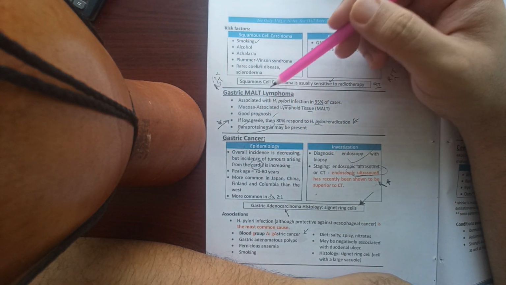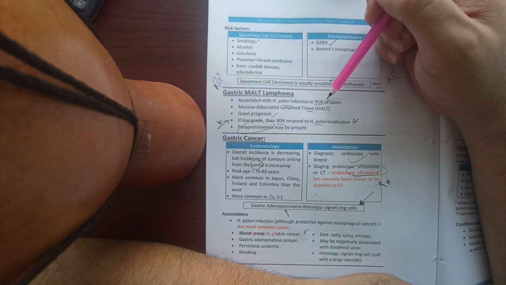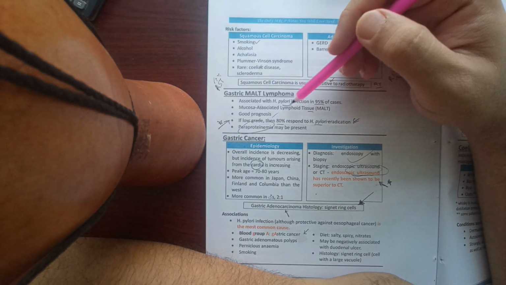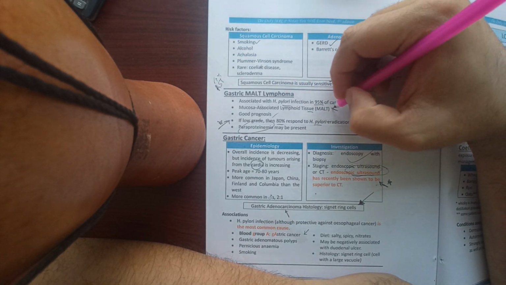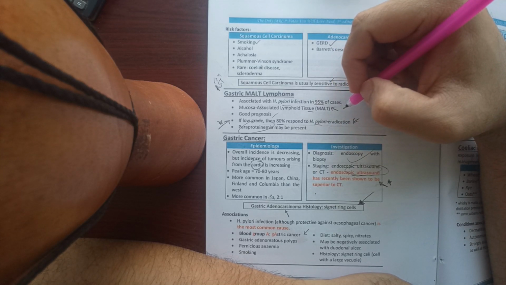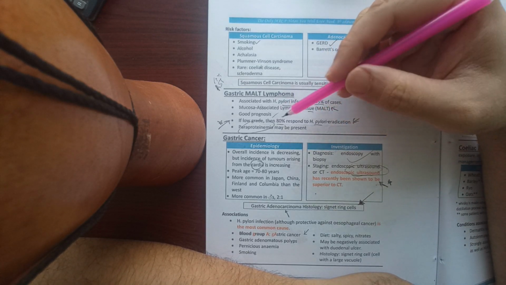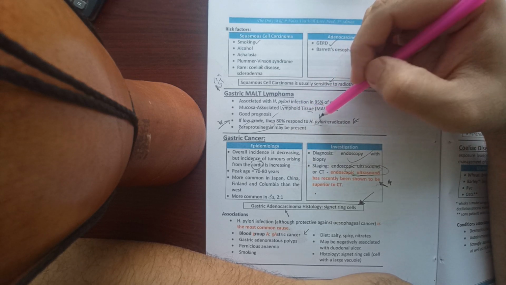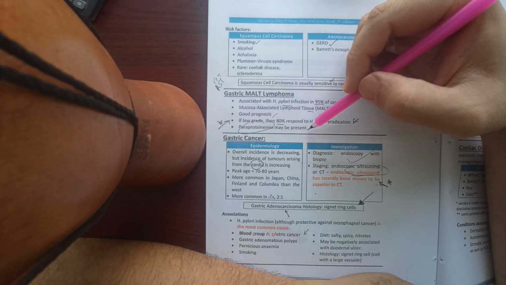Gastric MALT lymphoma is associated with H. pylori infection in 95% of cases. MALT is mucosa associated lymphoid tissue, and this is a lymphoma of that. Good prognosis if low grade, with 80% responding to H. pylori eradication.